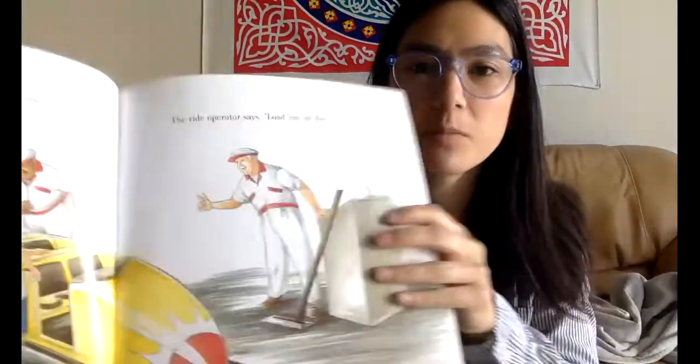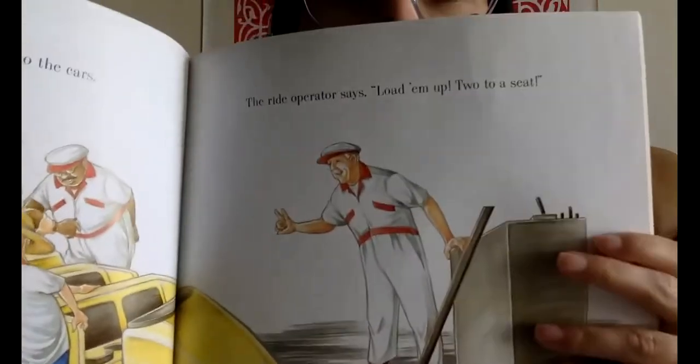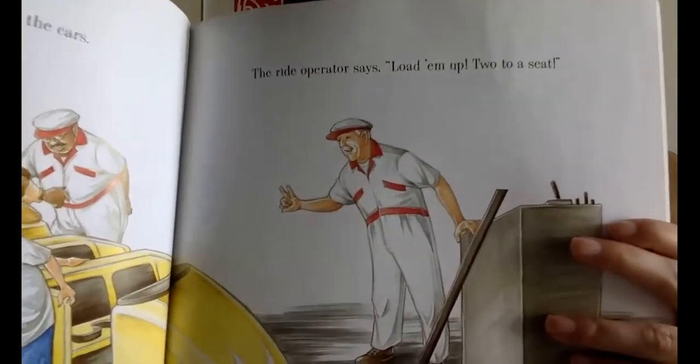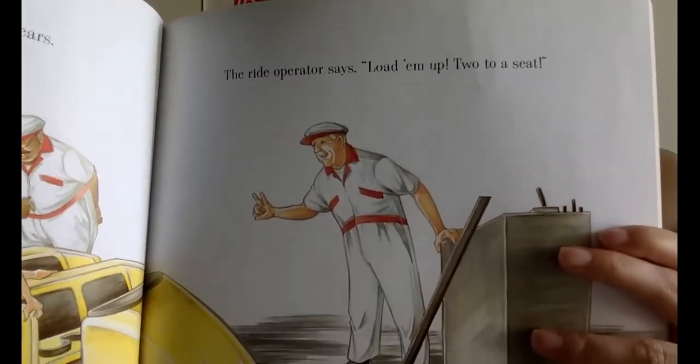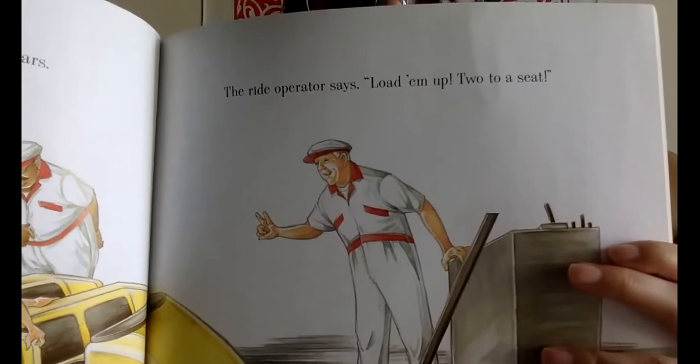Wow, riders, look at this right here. I saw the sentence, the ride operator says, "Load them up, two to a seat." And I see those floating quotation marks right here. That's an example of dialogue. And that's something that you can use in your own stories when you write your small moment today.